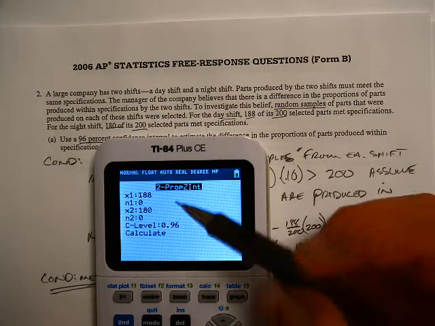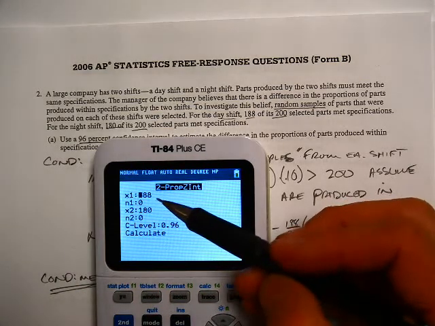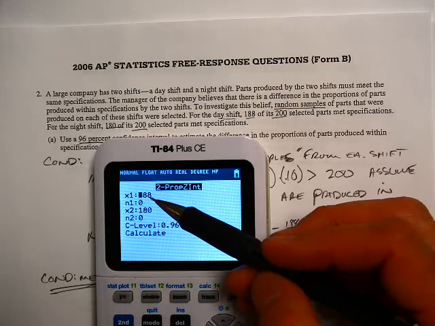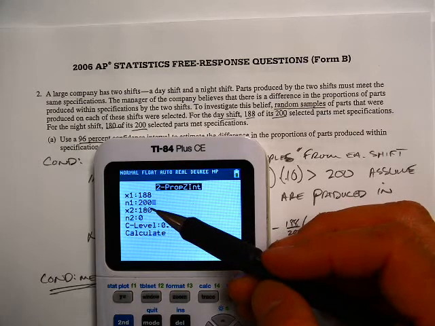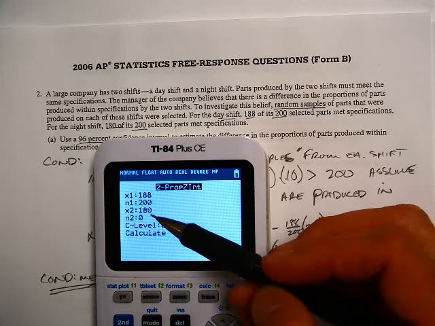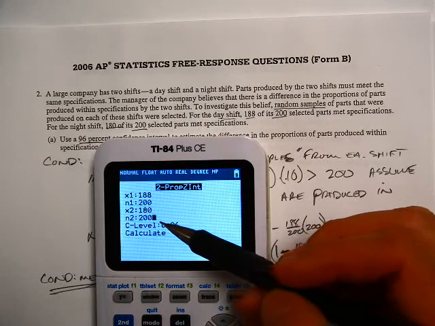And my first set of good parts was 188 out of a total of 200. That was our day shift. Our second was 180 out of a total of 200 selected on the night shift.